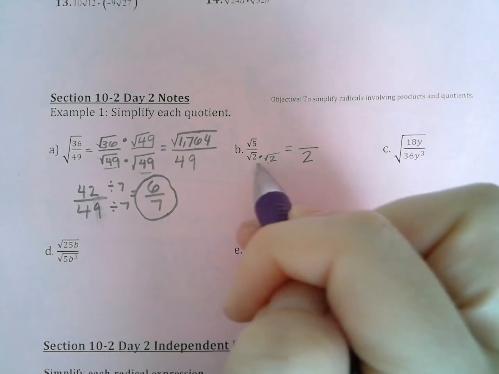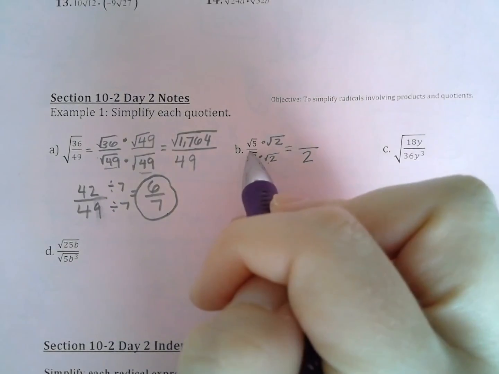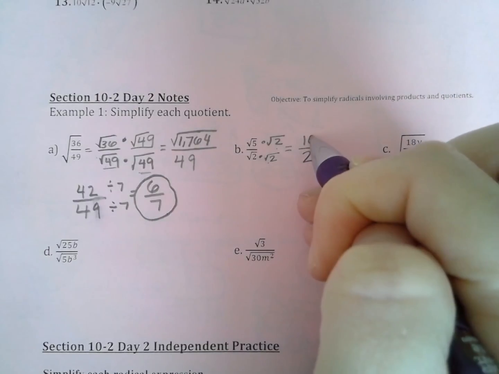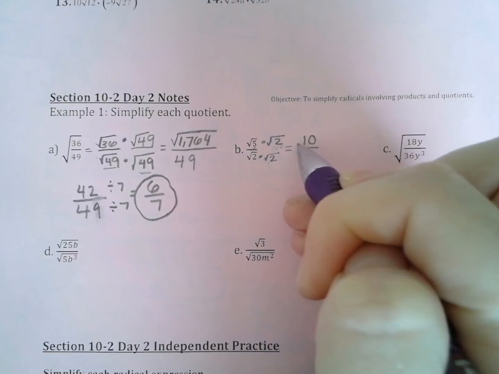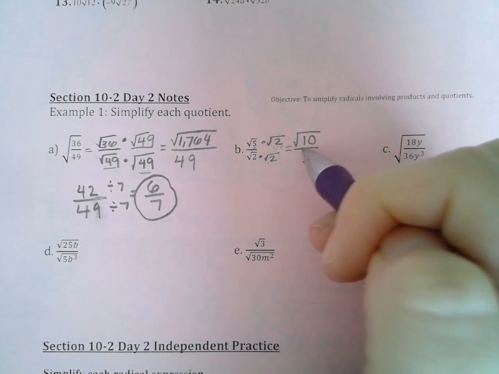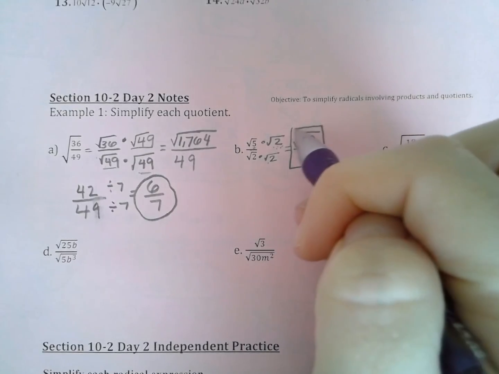But again, what I do to the bottom part, I have to do to the top part. So now I just multiply 5 times 2, which gives me 10. Now because these are not identical, one's a 5, one's a 2, they are not a pair, so they have to stay in a radical sign. So this answer is actually going to be the square root of 10 over 2.